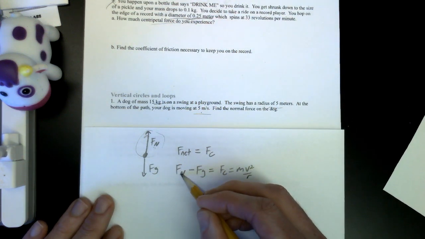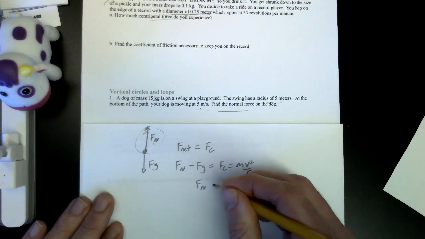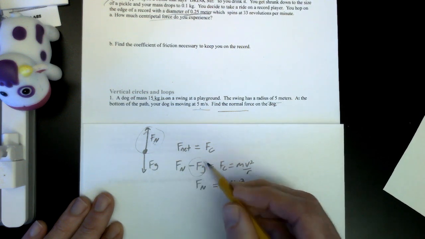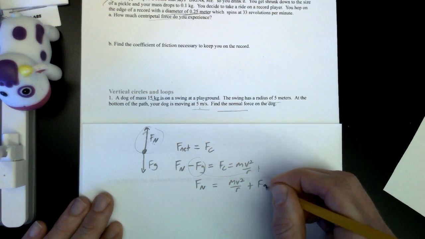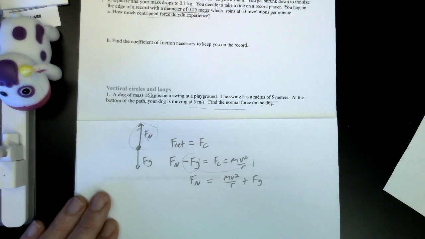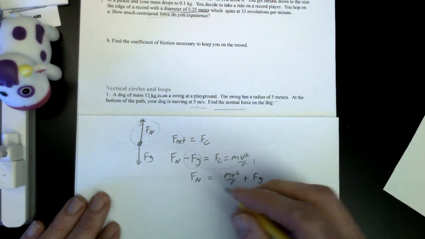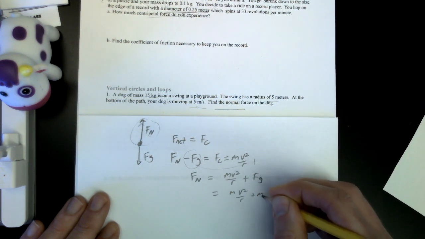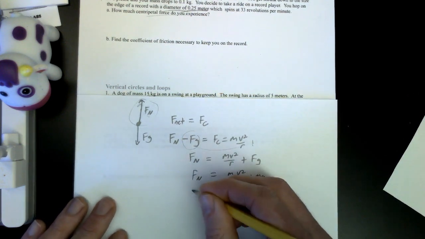I'm looking for normal force. Find the normal force on the dog is what the problem says. So just algebraize, normal force is going to be mv squared over r. So I'm just adding this to this side. Add this to both sides of the equation, plus force of gravity. So now I got it. This is mg, by the way. So this is mv squared over r plus mg. That's my normal force. Now let's just plug in the numbers we have.